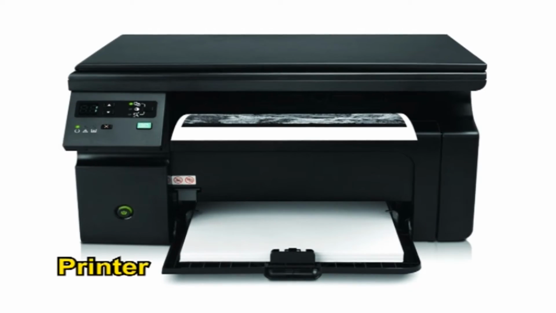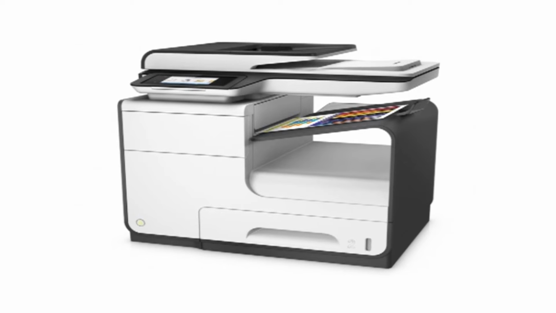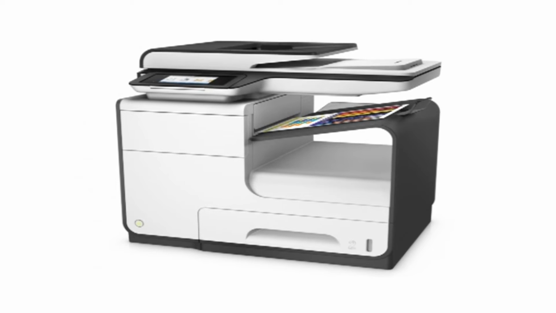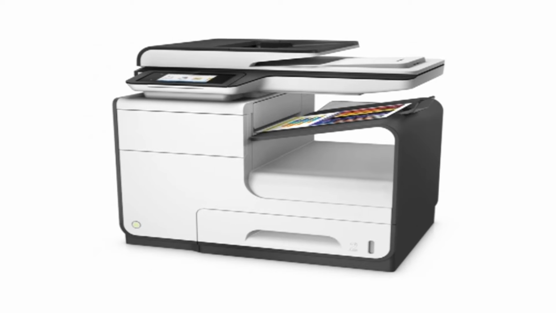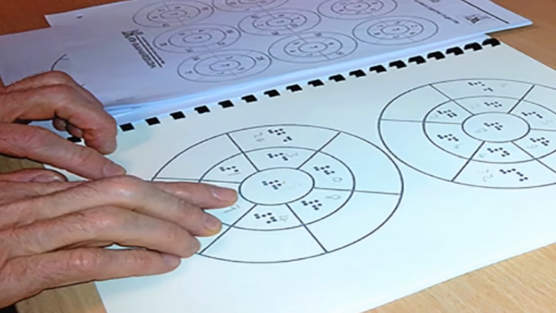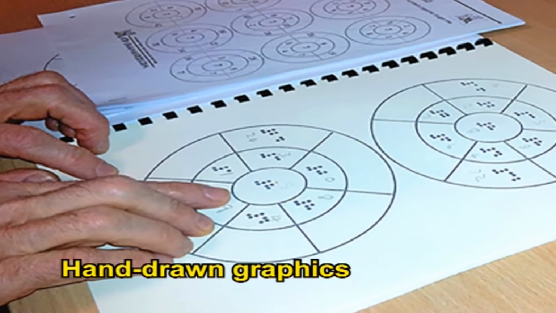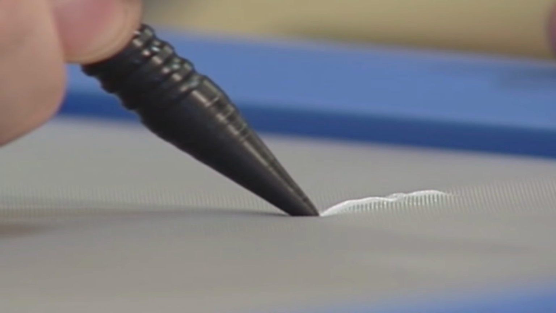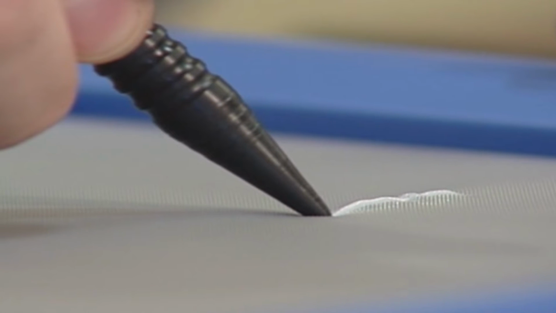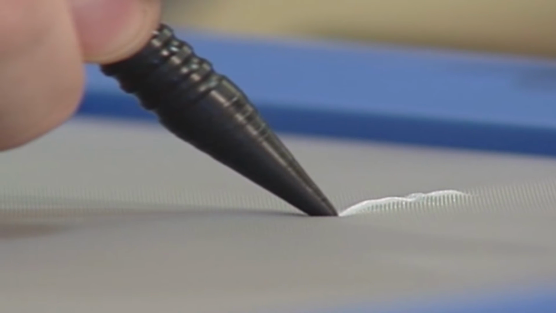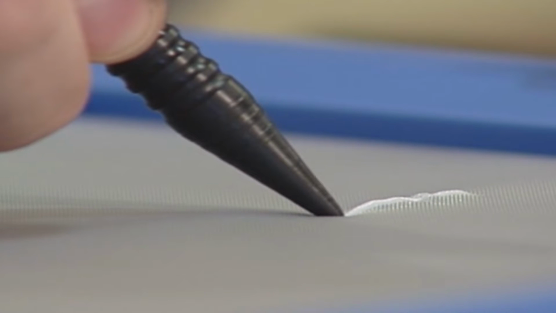Another way is to use a printer. Printers require the same type of carbon based ink. Inks dry more slowly, which may require removal of each page as it emerges to prevent smearing. Another idea is to have hand drawn graphics. Not all pens will provide a clear sharp line. Special pens are widely available in different sizes for drawing on swell paper from different manufacturers.